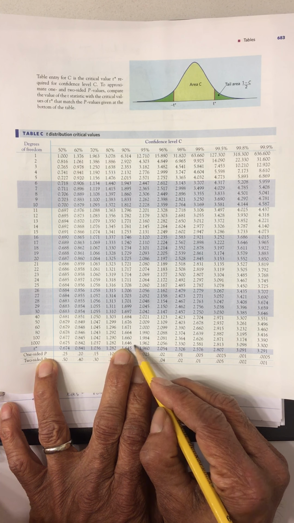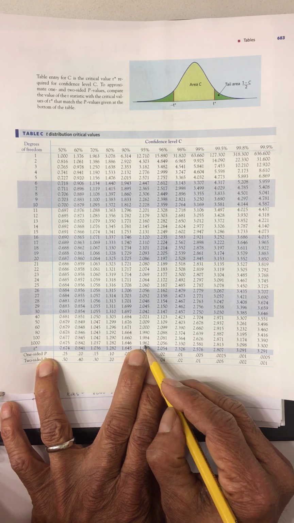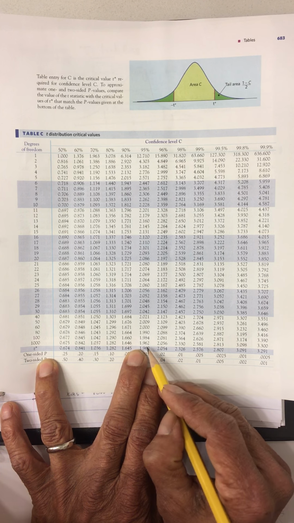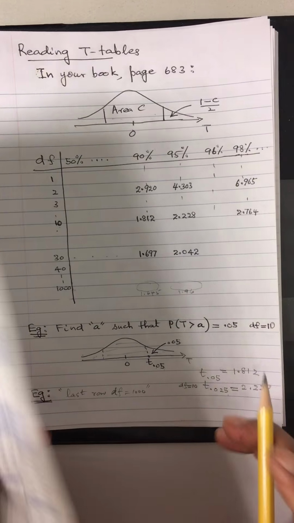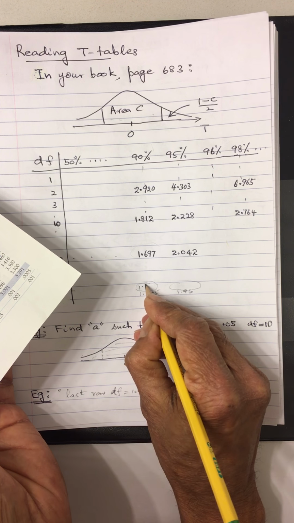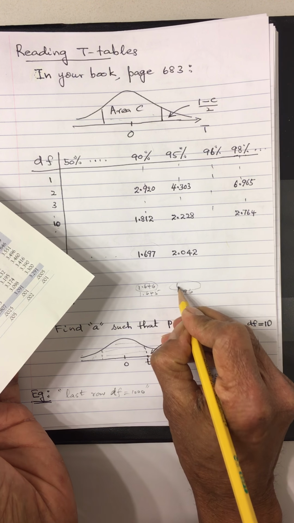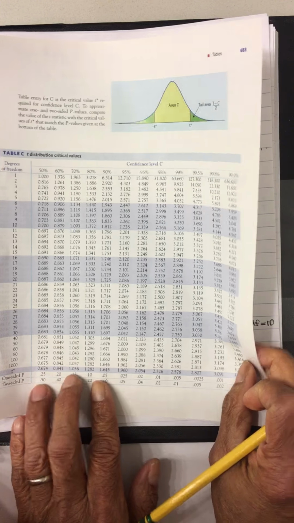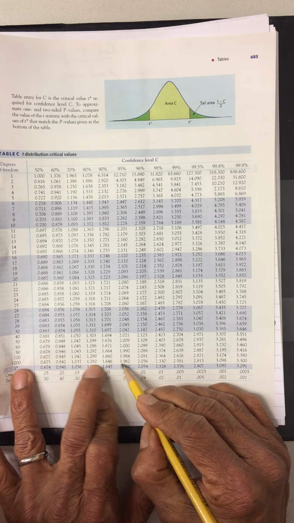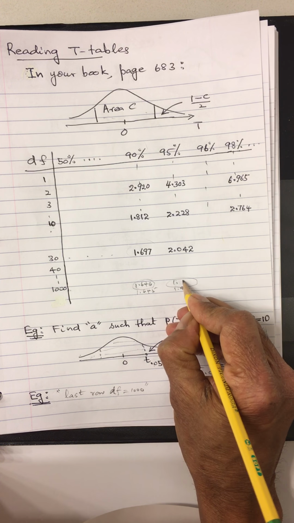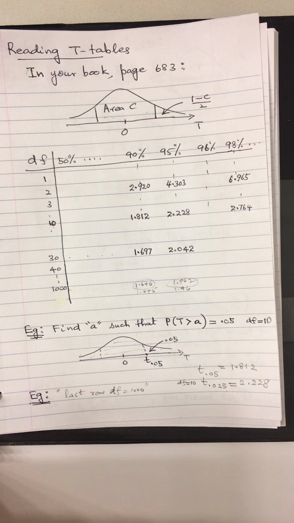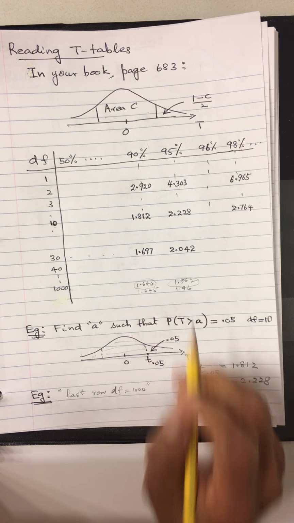See, it's very close. And this one is going to be 1.962. See that? So it's very close to that.